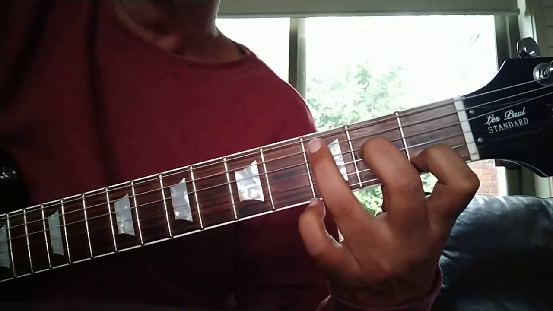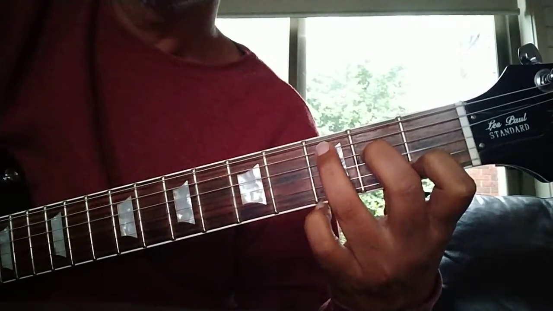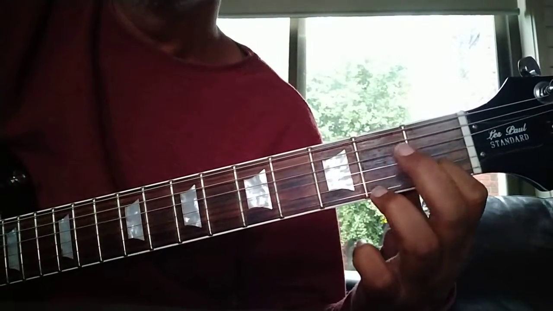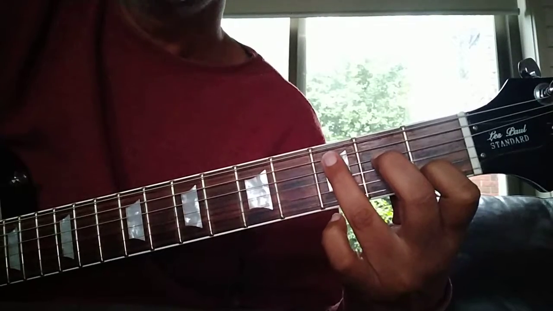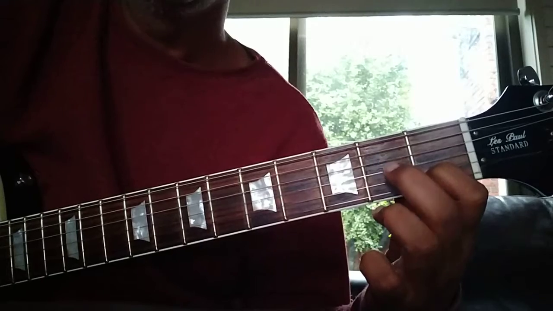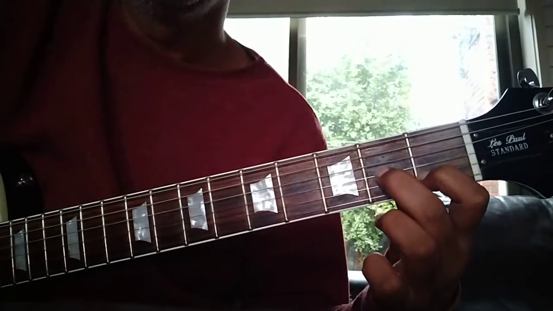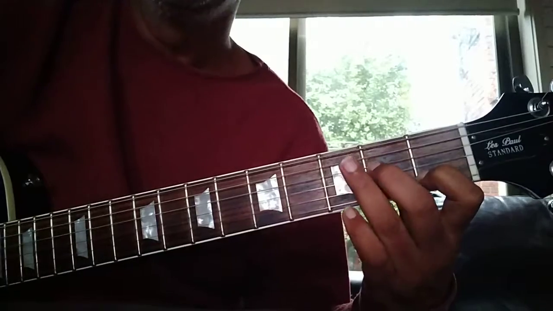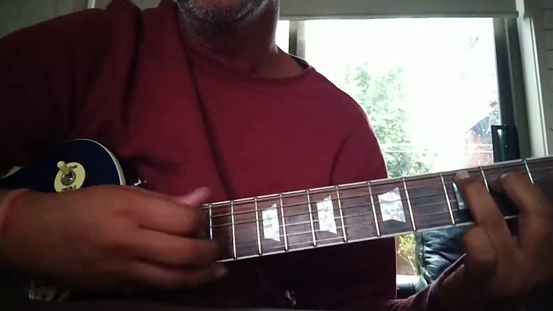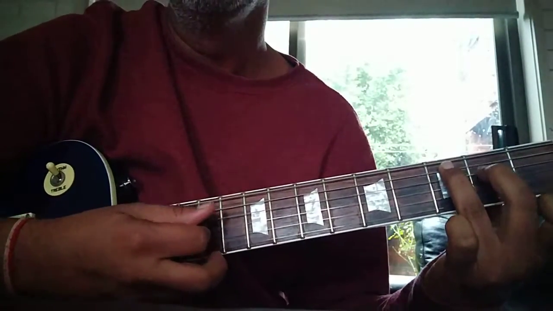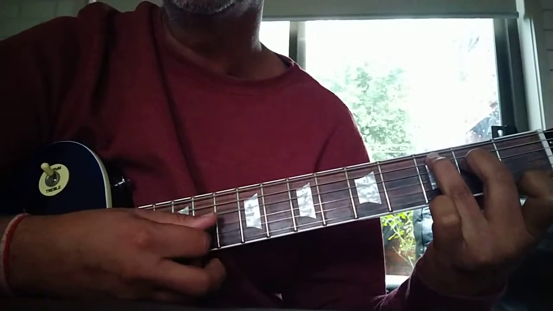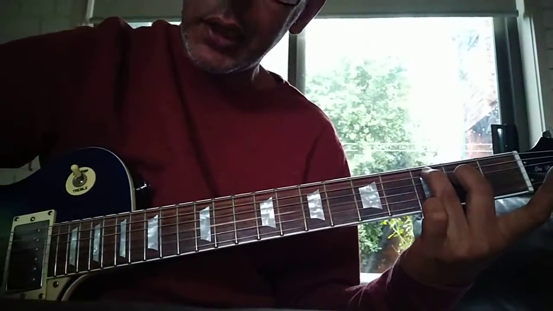This is our C note, this is our E note, so C, D, E. This is the root note, this is the third, then the open G, which is the fifth. If I'm only playing these three strings, the A string, D string and G string, my chord is done.